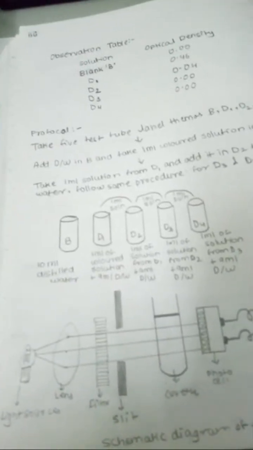Now next you will take from D2 1 ml colored solution and 9 ml distilled water. Now your test tubes are ready, 3 dilutions are ready: D1, D2, D3. In the blank you have taken only the distilled water. After that, what will you be doing? After that you will be taking the OD.